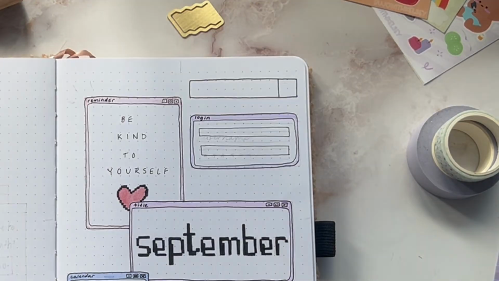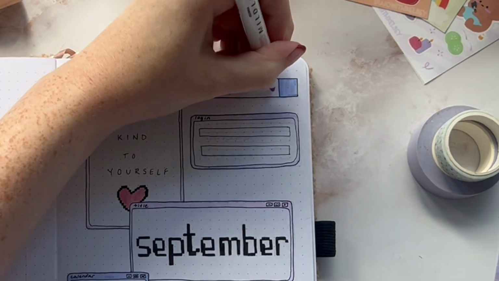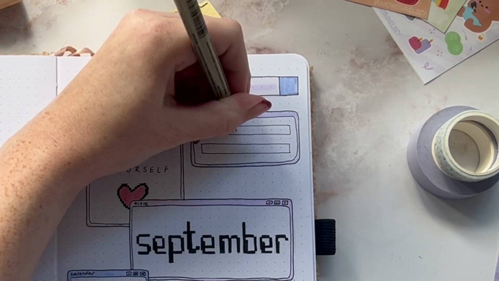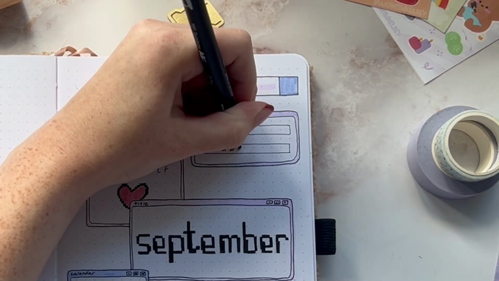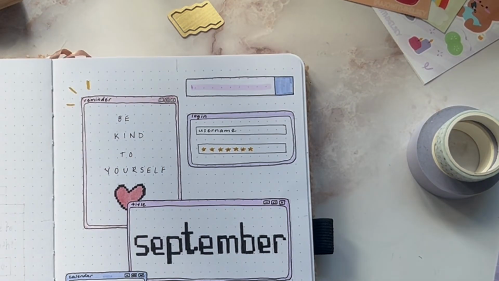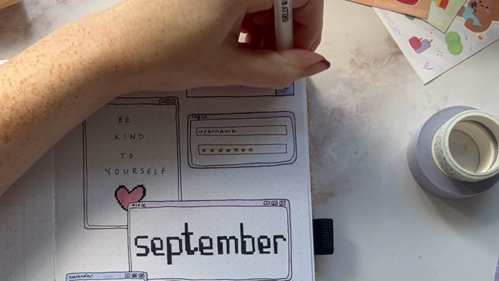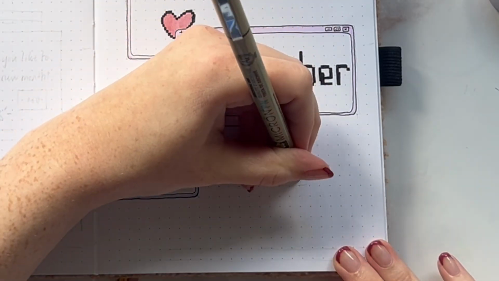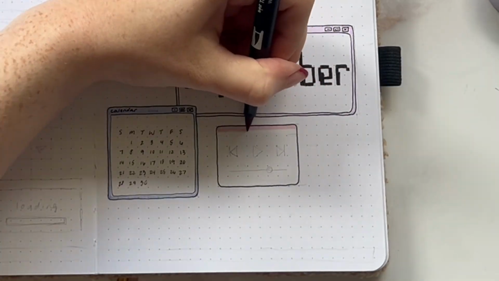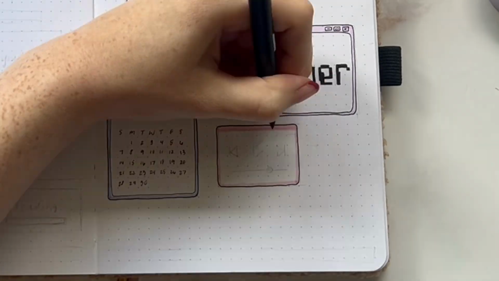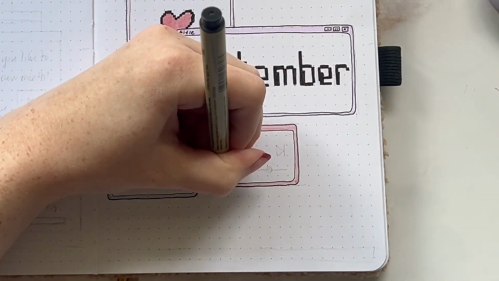By the way, guys, don't even talk to me about how crooked all of these lines are for the windows. I know I could have used a ruler, but I have said on multiple occasions that I have this weird thing about never wanting to use a ruler because I just think that makes it too perfect. So I guess this is what I get for being stubborn about that.